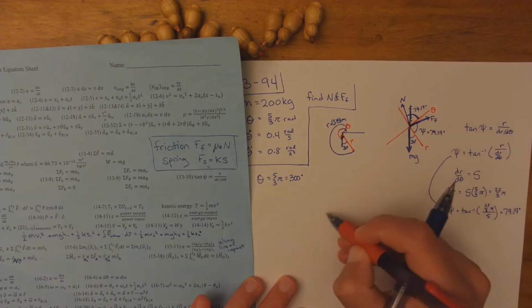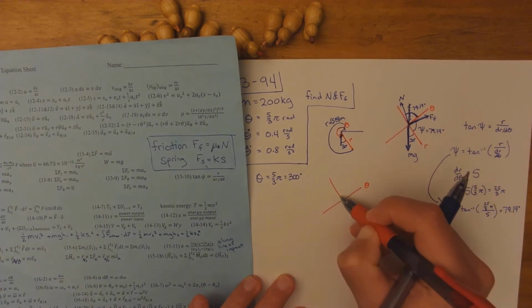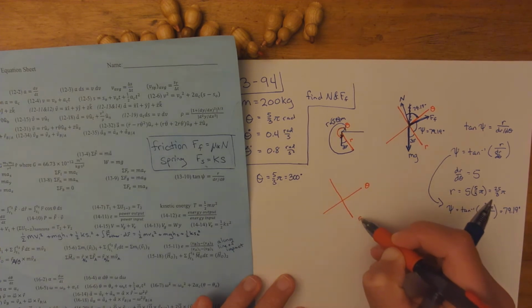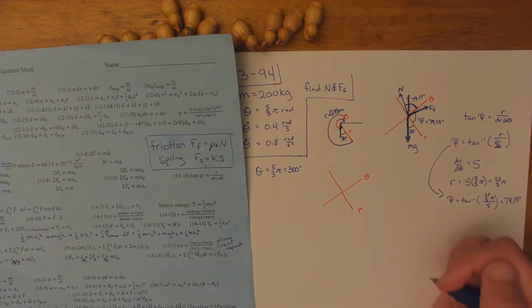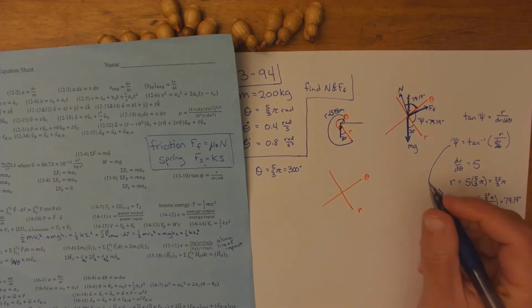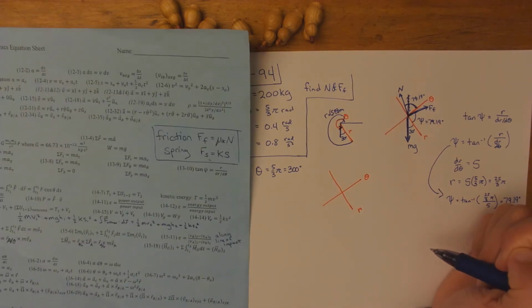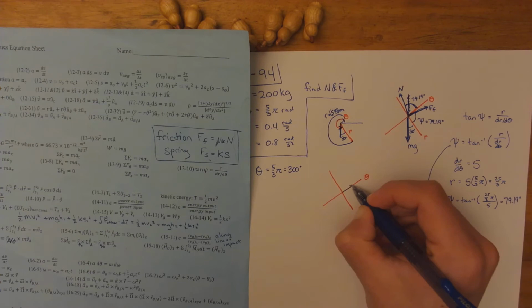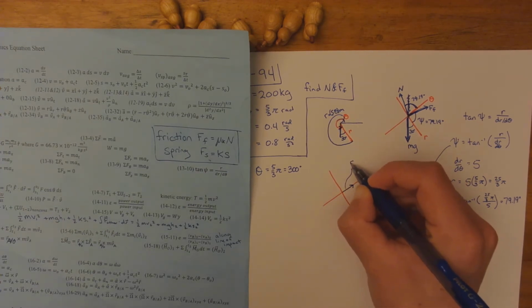I'm going to try and redraw this again. So this is the transverse direction, and this is the radial direction. And so for the frictional force, this would be the cosine component, and the transverse component would be the sine component. So I think I'm going to be tight on space here.